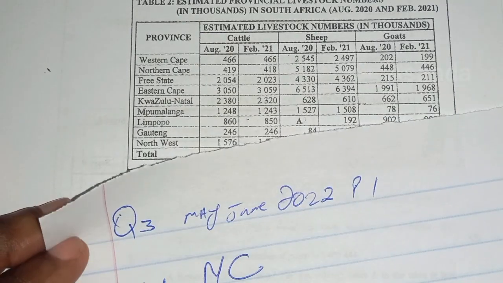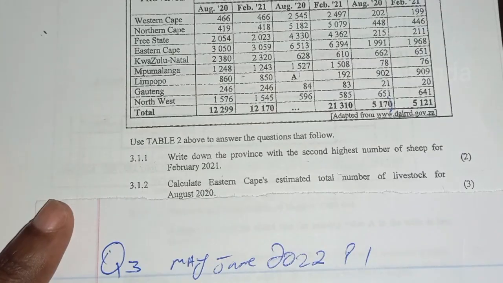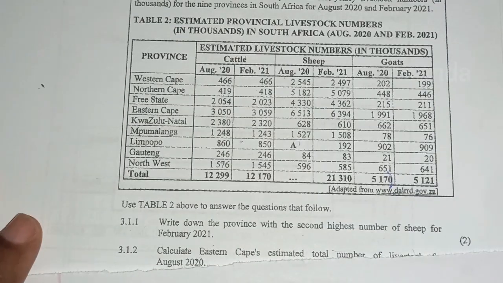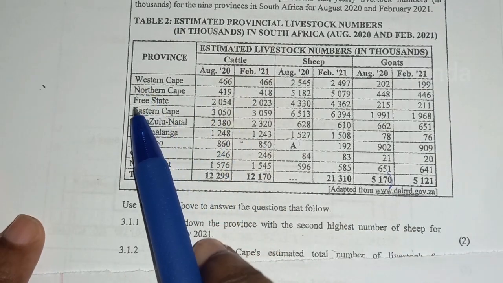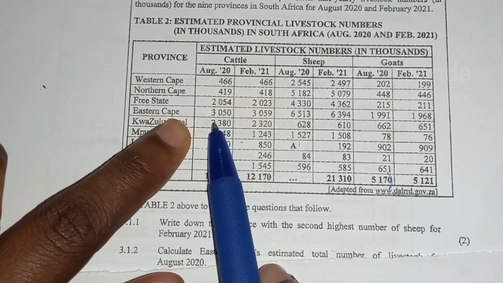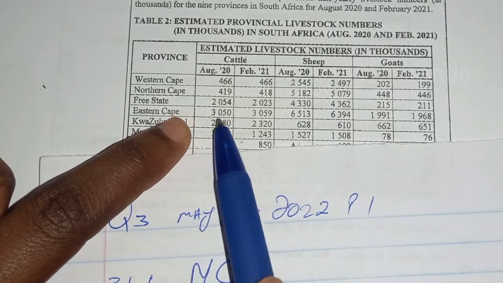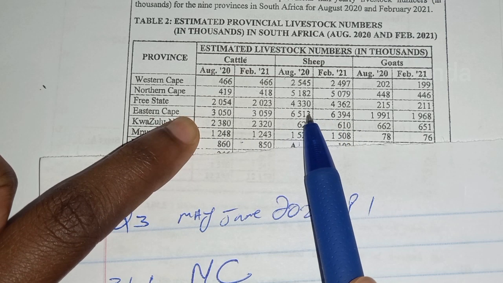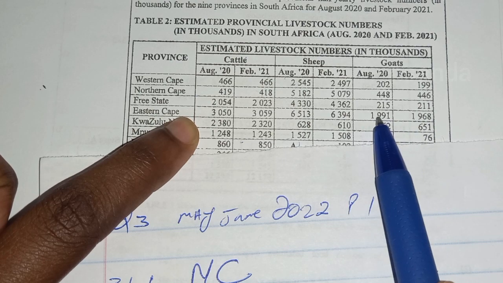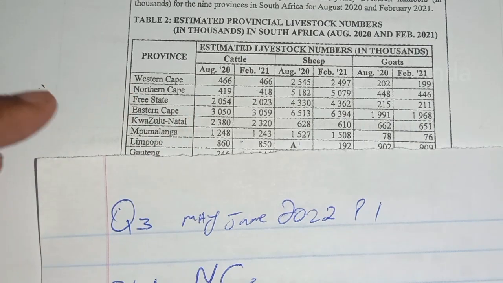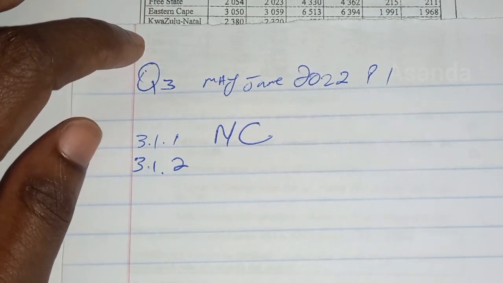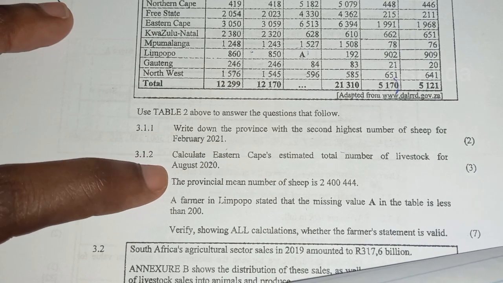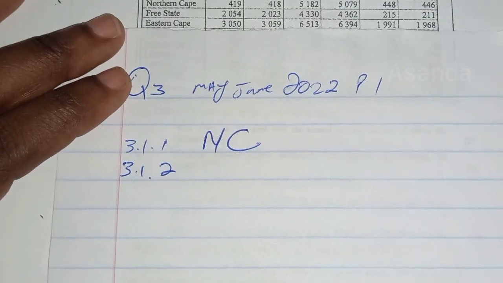Question 3.1.2. Calculate the Eastern Cape's estimated total number of livestock for August 2020. They say we must calculate the total estimated number for August 2020. In August 2020, the cattle was 3,050,000. The sheep was 6,513,000. The goats were 1,991,000. So let's calculate the total estimated for August 2020 for Eastern Cape.